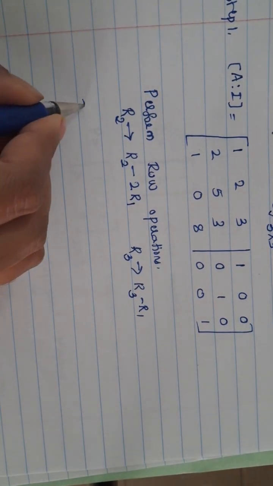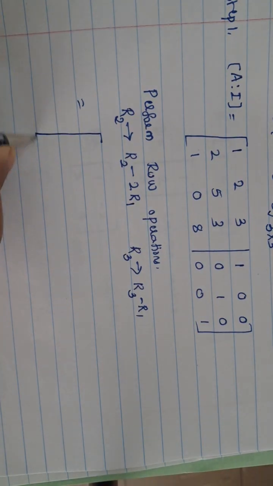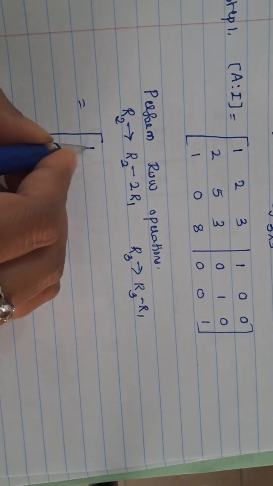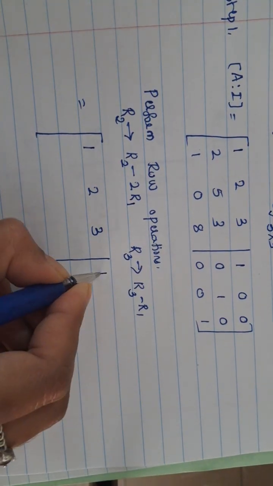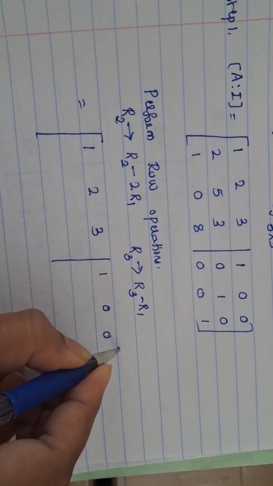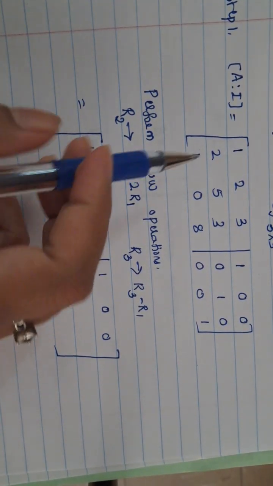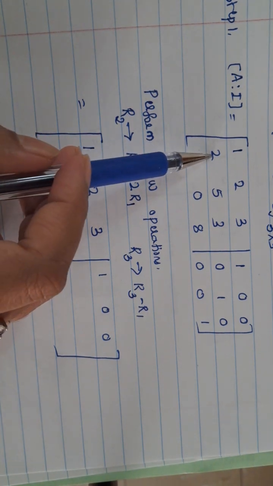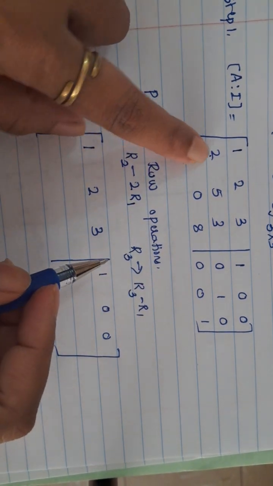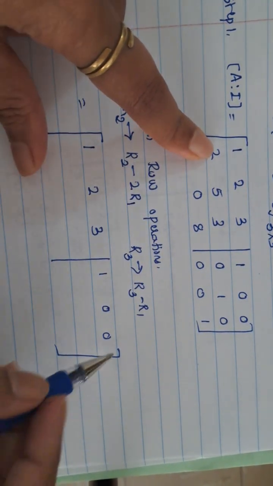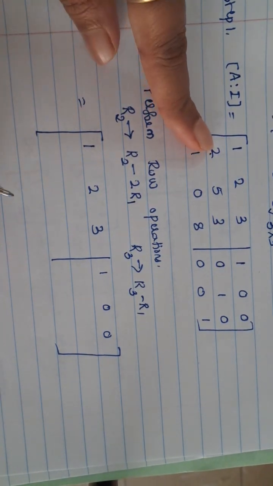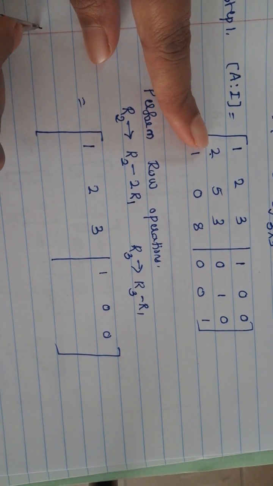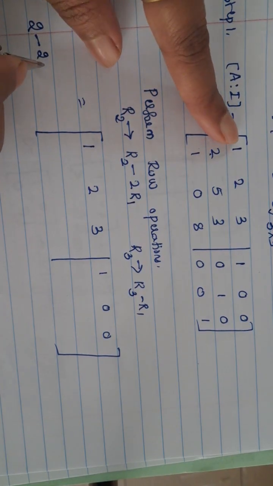So let us do these operations on this. As I'm not changing anything in R1, I'll keep that as it is. Here also I'm not making any changes, so I'll keep my R1 as it is. I'll be doing the changes on R2. So it is 2. You can see here 2 minus 2 times 1. If you want, you can do these extra calculations side by side. So for example, R2 is 2 here minus 2 times R1, that is 1.